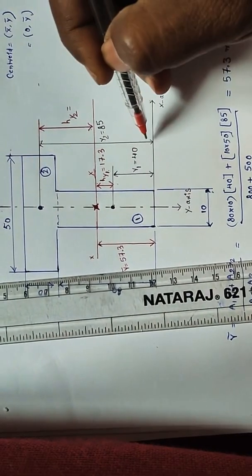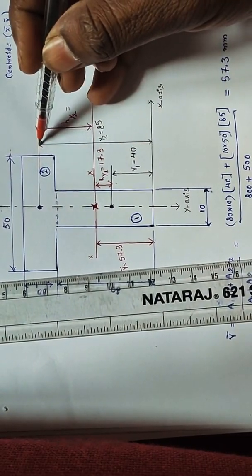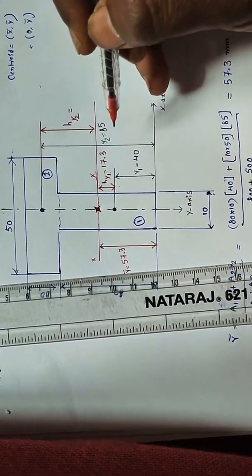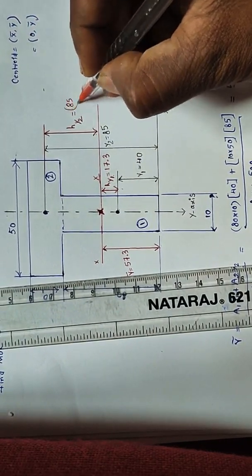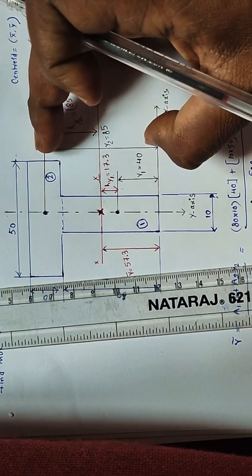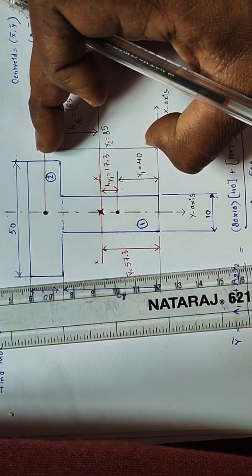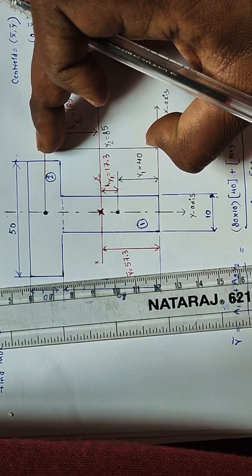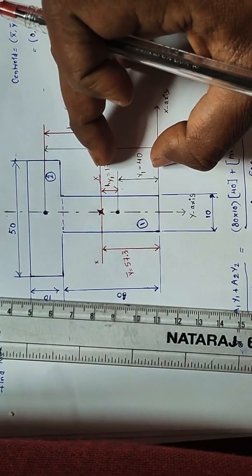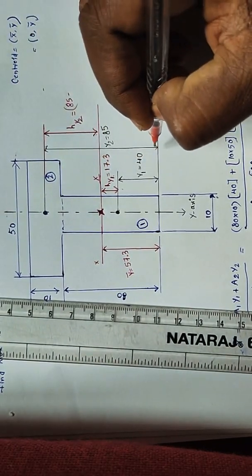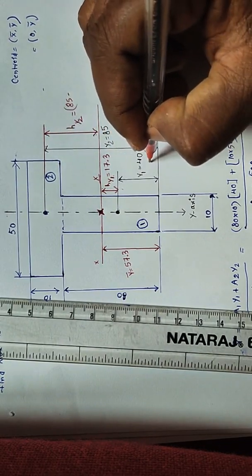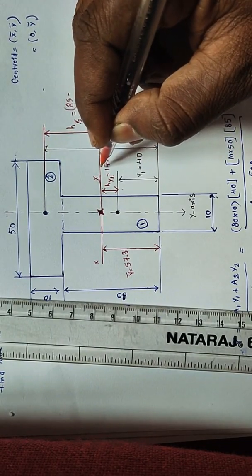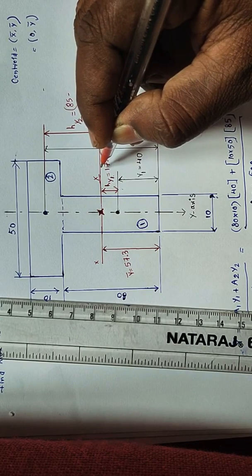Hy2 equals, we know from here to here it is 85. From this 85 you have to subtract this value.